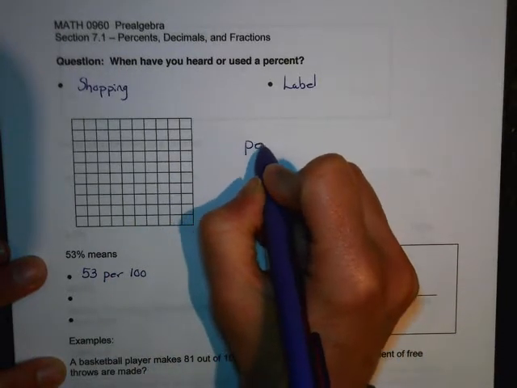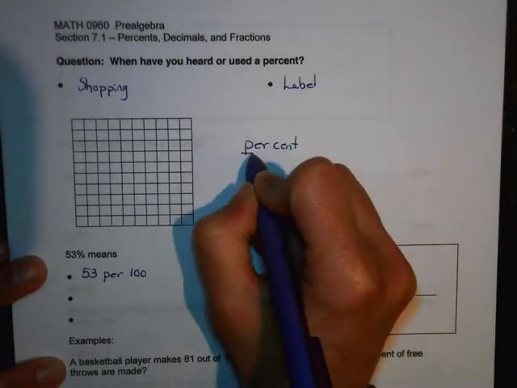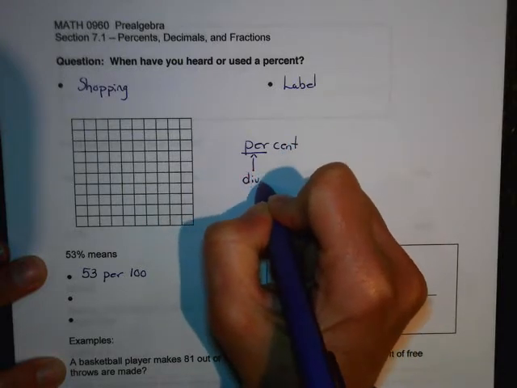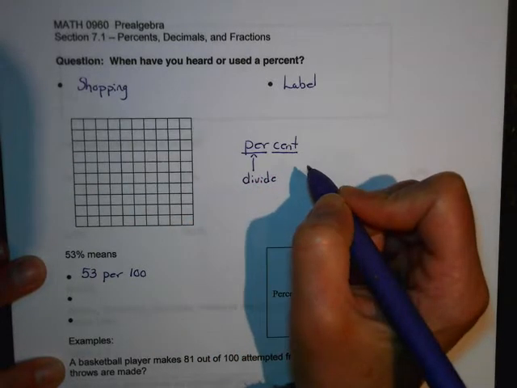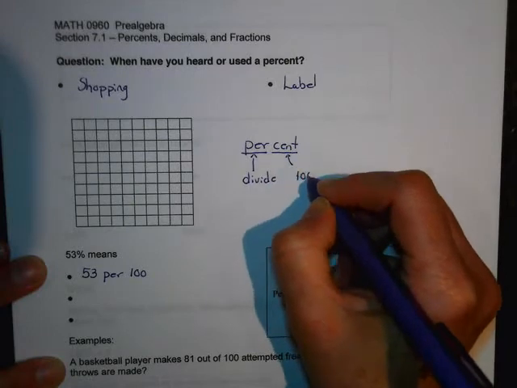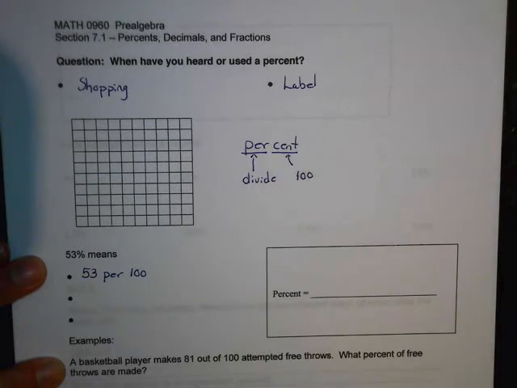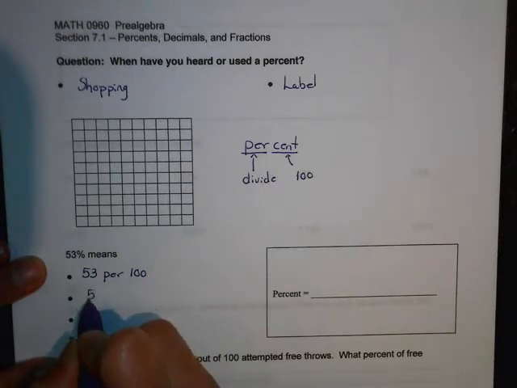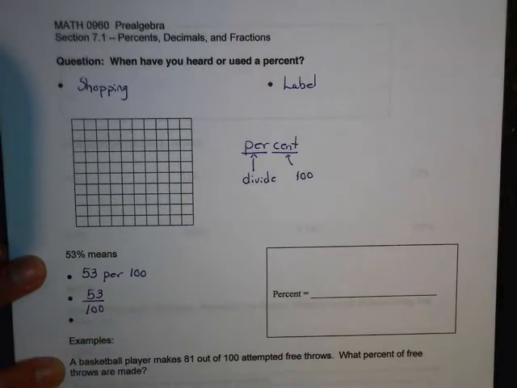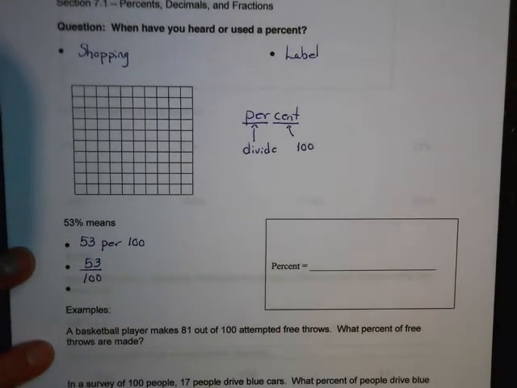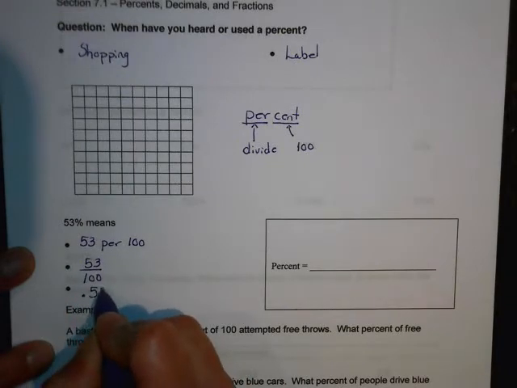So let's just look at to understand what a percent means, all right? So 53% means, well, it means 53 per 100. All right? So let's break down the word per cent. So per means divide. Cent, like century, means 100. That's the prefix for 100. So divide by 100. So 53 per 100 means 53 out of 100. Right? 53 out of 100, or you could also write it as a decimal, 0.53.